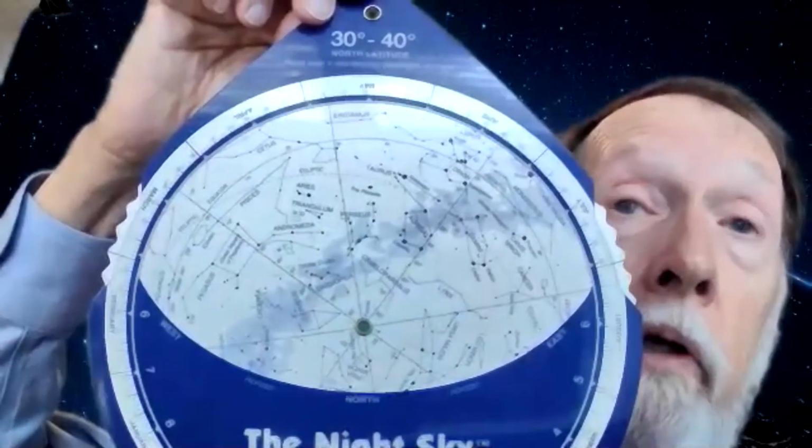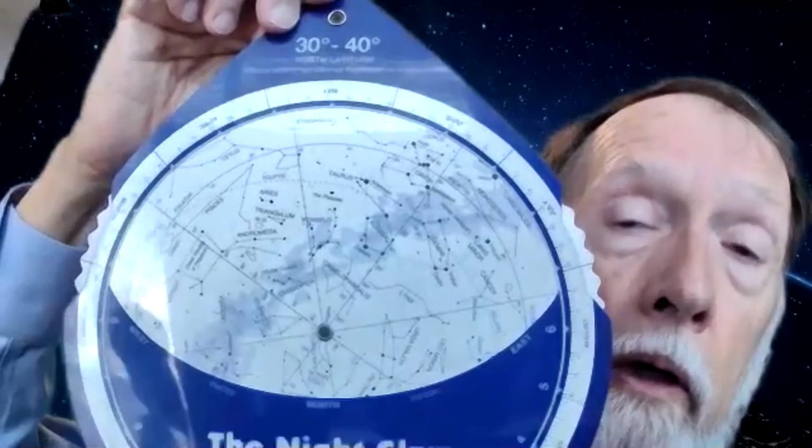And again, you do the process of looking up at the sky the same way you do with the star charts, namely face south, take this sky and hold it overhead with north just slightly behind your head. And what you see when you look up should match what you see in the sky.